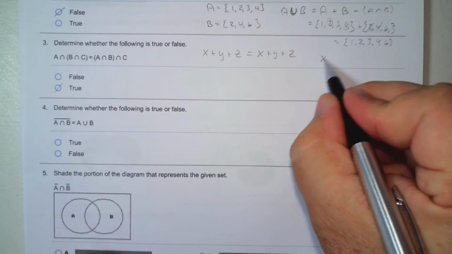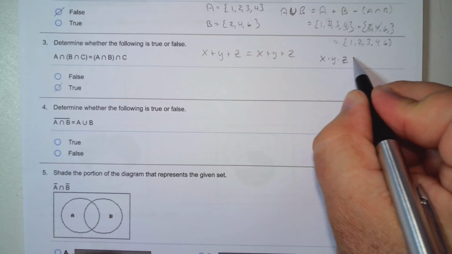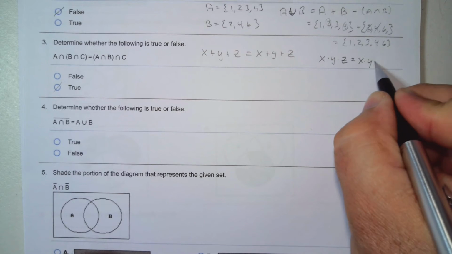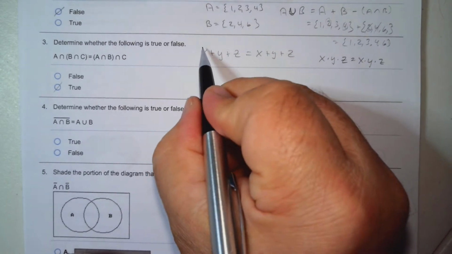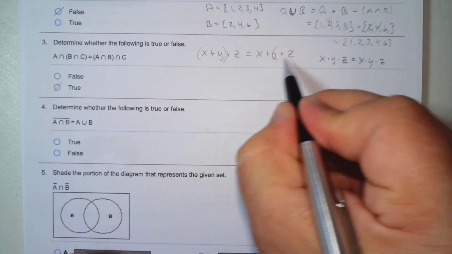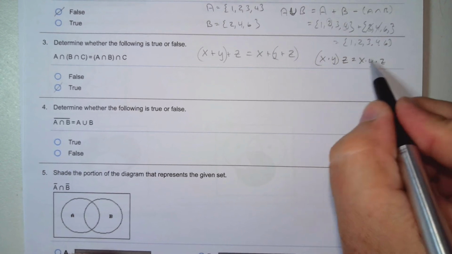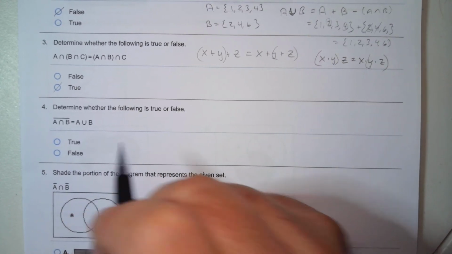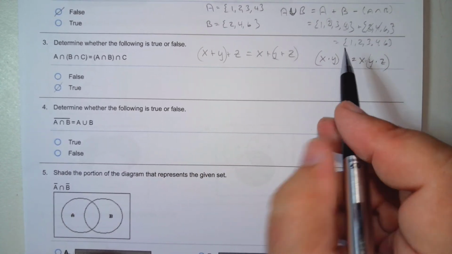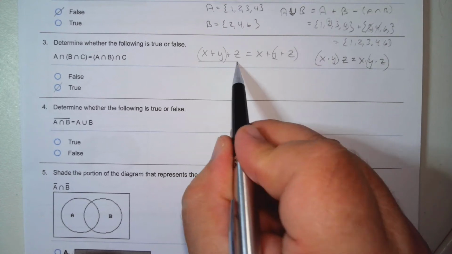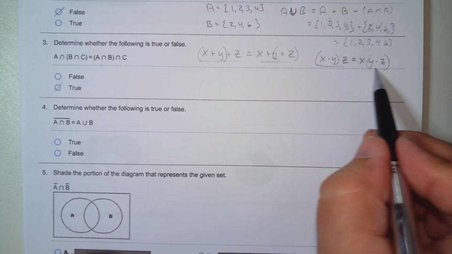We also know that this is true. If we put parentheses around certain pairs, that's called the associative properties. This is now the same as this. This is still the same as that.